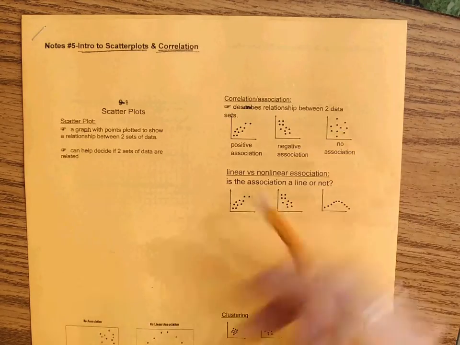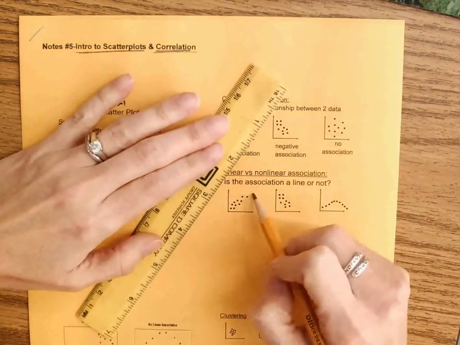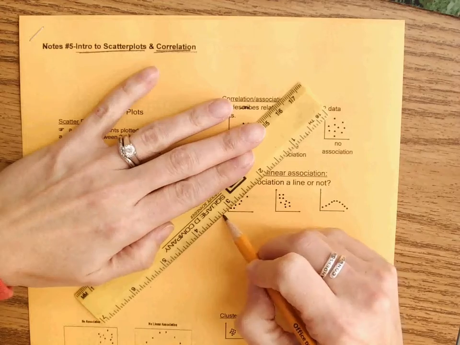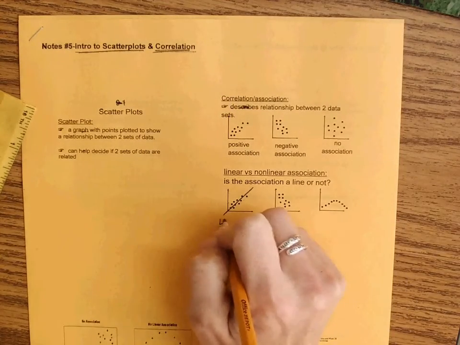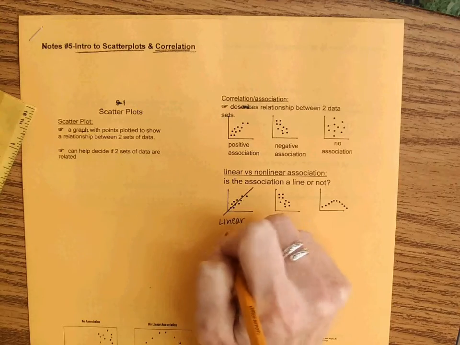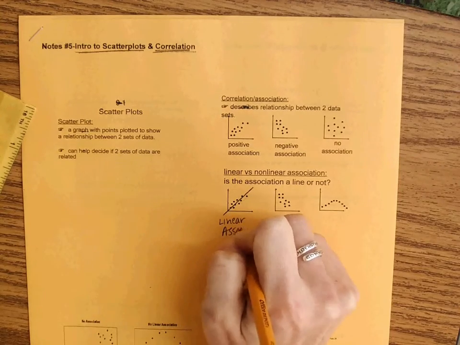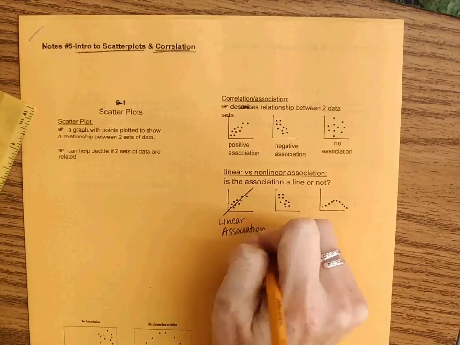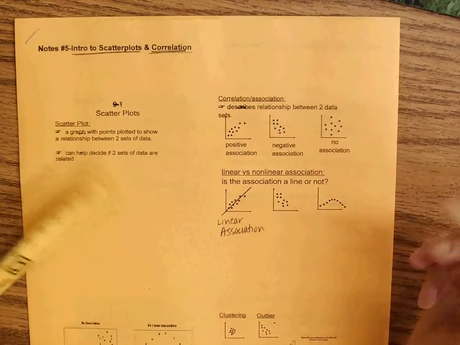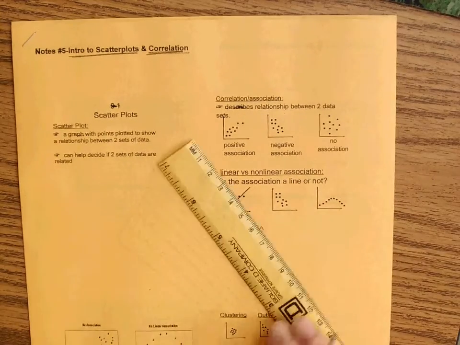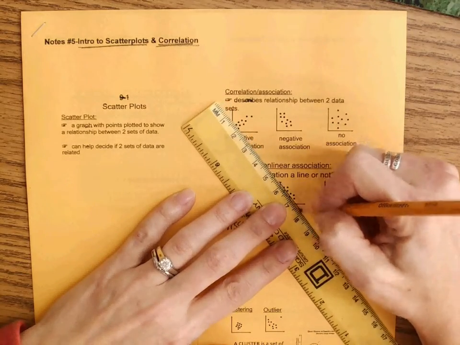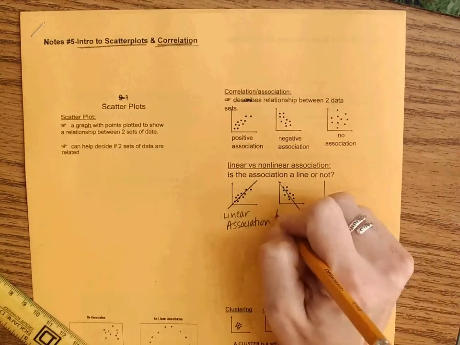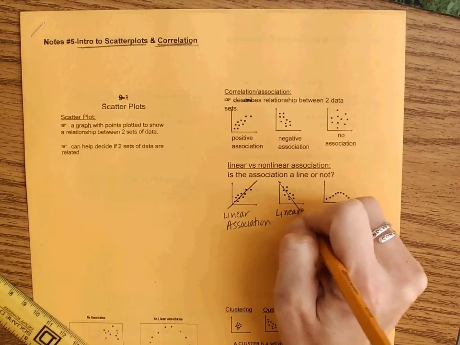So if we take a look at our first one, we see that right around those sets of points, we could create something called a line of best fit. And so this would be a linear association. Then I have another set of points. And so again, I could create a line of best fit. And this would also be a linear association.